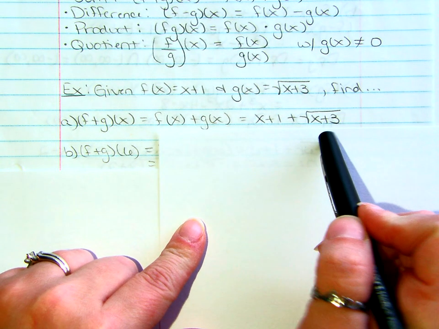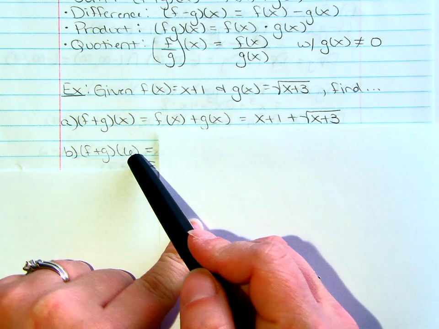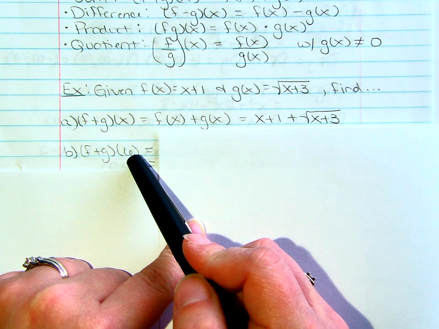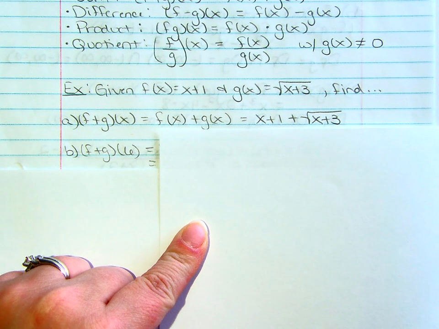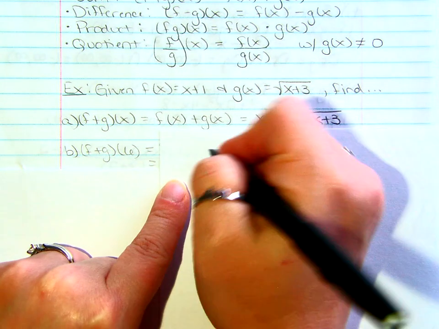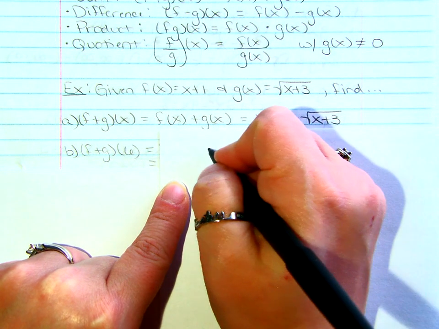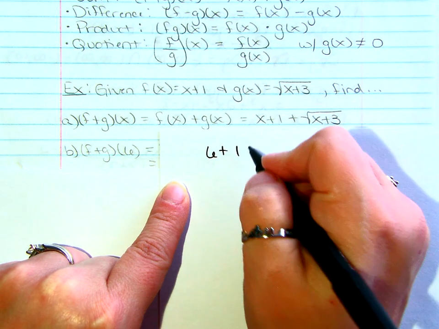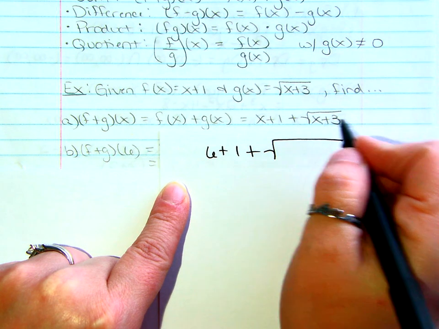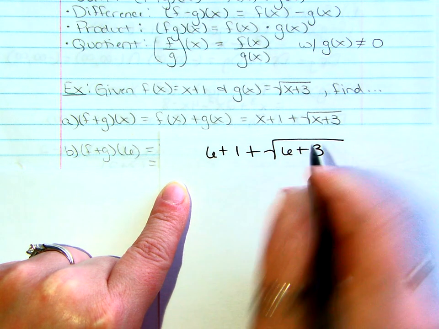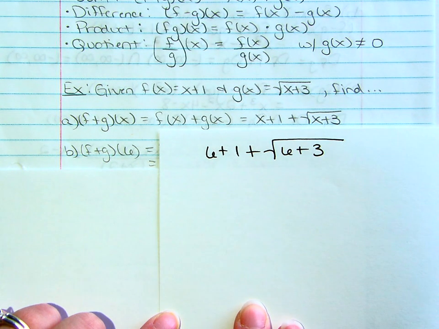But now, instead of having it in terms of x's, we want it with 6. So we're going to plug a 6 in anywhere that there's an x. So that instead of x plus 1, we now have 6 plus 1 plus the square root. Instead of x plus 3, we have 6 plus 3. We substituted in the 6.